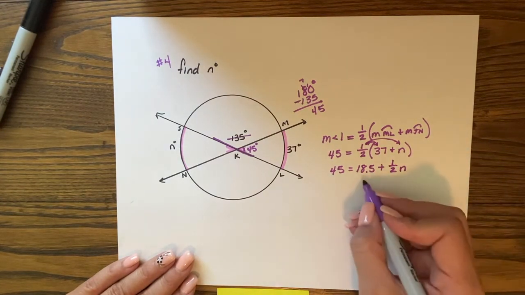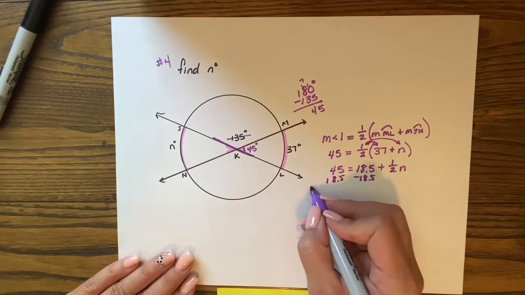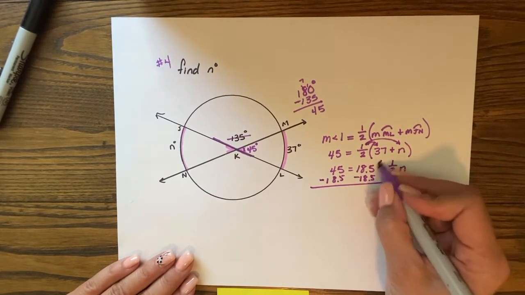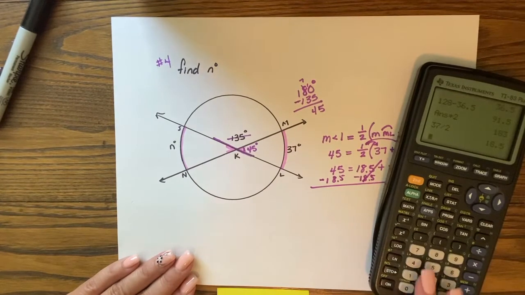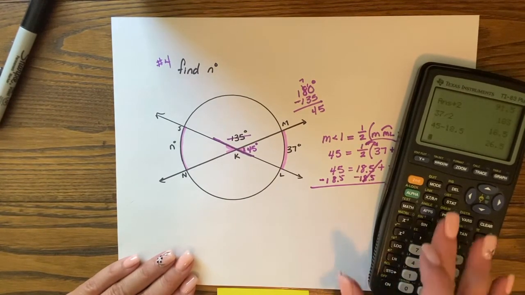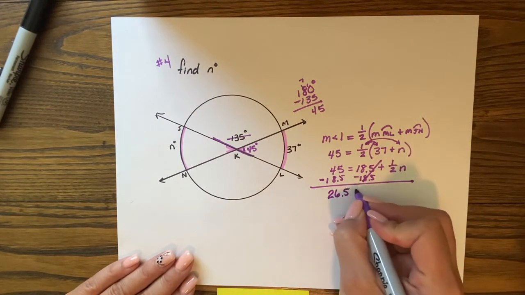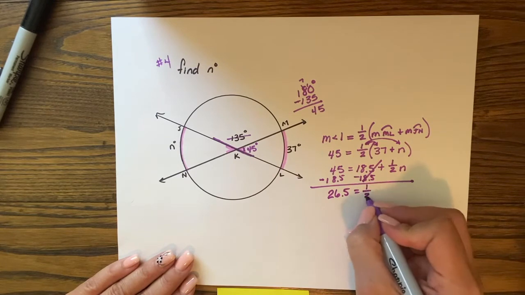Here, we'll go ahead and solve our equation by subtracting 18.5 from each side. That cancels out for us. So 45 minus 18.5. That will give us 26.5 equals our 1/2 n.